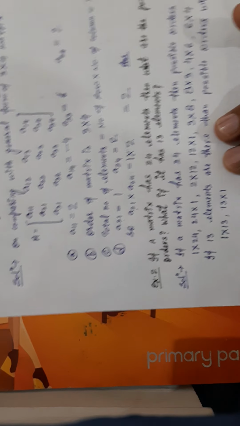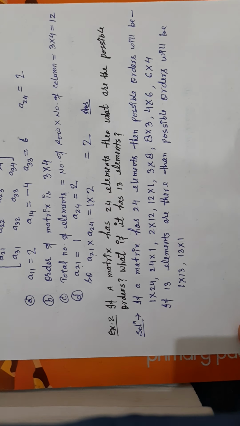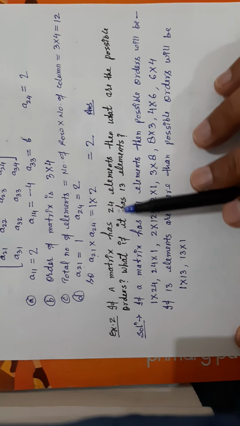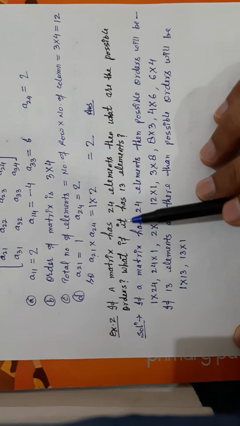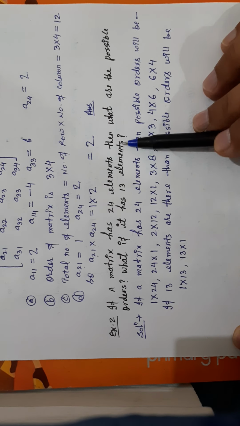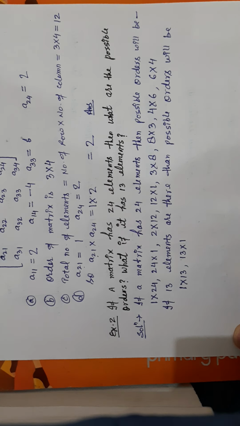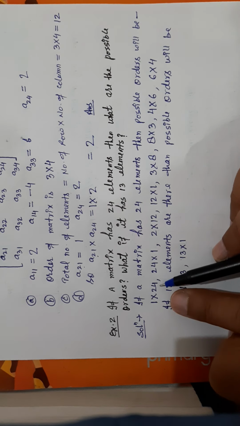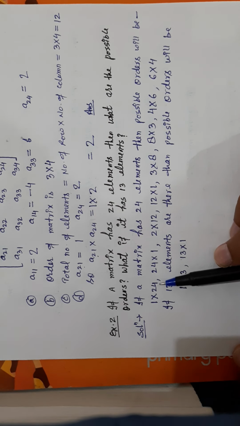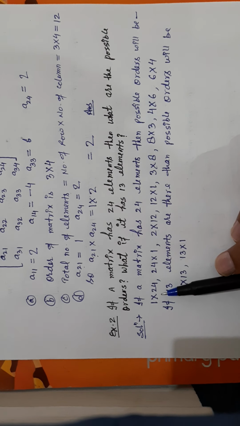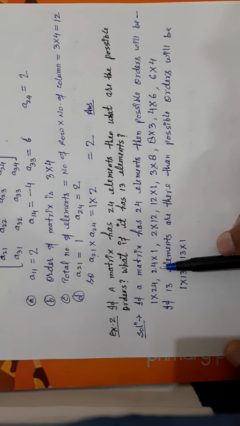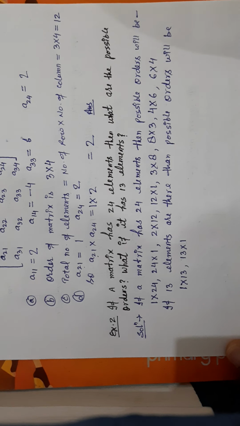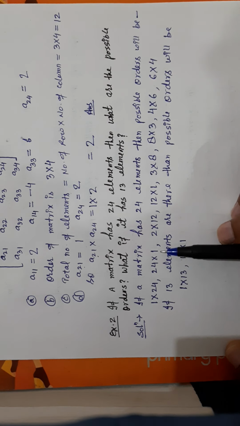Okay. Now come to the next example. If a matrix has 24 elements, then what are the possible orders? And what if it has 13 elements? Suppose a matrix has 24 elements, then its possible orders will be 1 into 24. One row may be there and 24 columns. We can put all the elements in one row and there will be 24 columns. Or its opposite, 24 rows and 1 column. All elements should be put in 1 column, then 24 rows and 1 column. Clear?